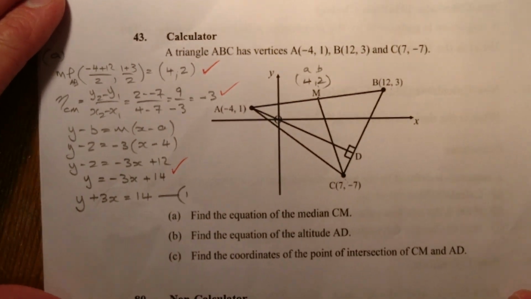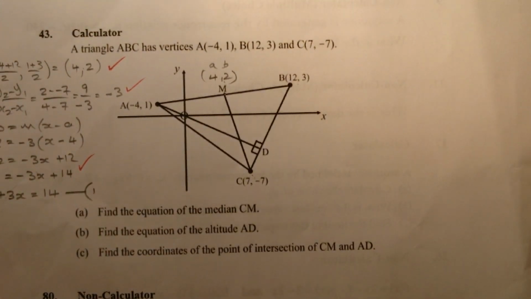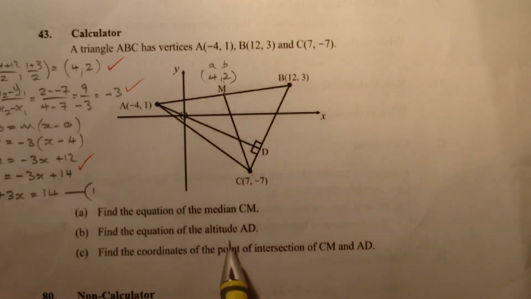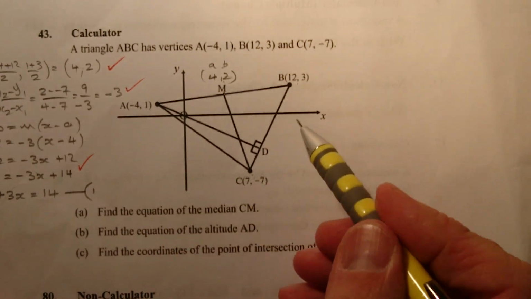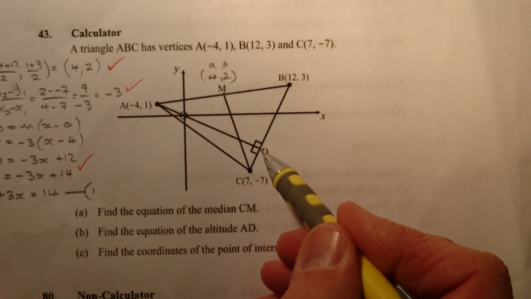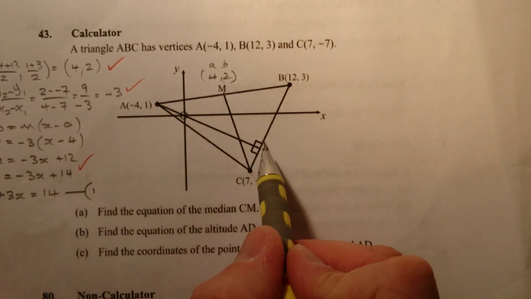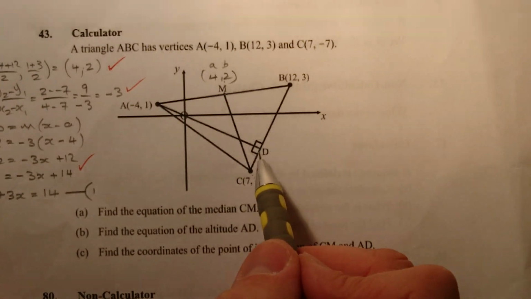Okay. Right, next part we're going to go for is we're going to find the altitude. So if I look at the altitude, that comes from A. So the AD is the altitude, this one here. So what I'm really interested here in is finding the gradient of the line. I already know that point, and it's very rare that we find out the point D, that point that's there. We don't usually get that.